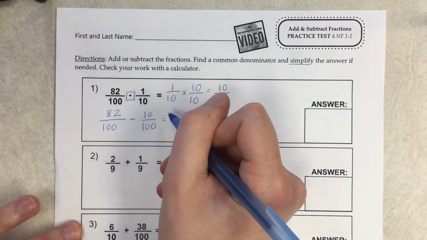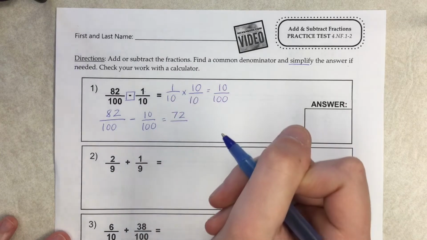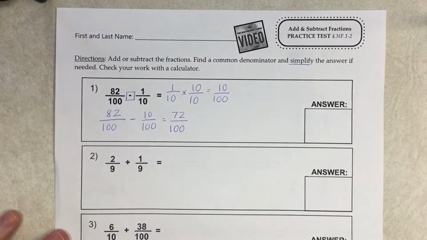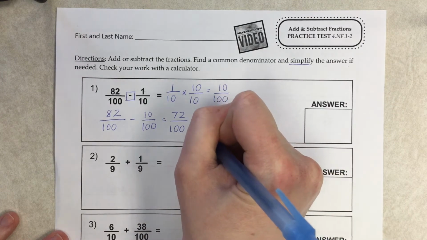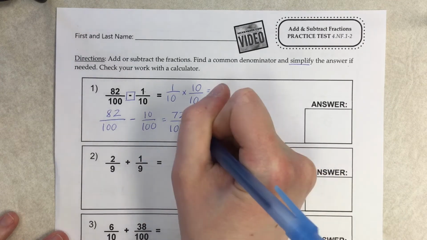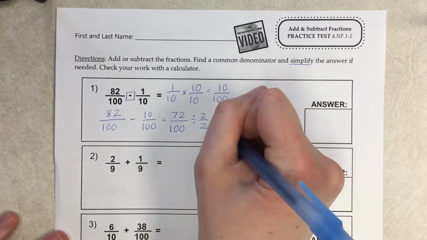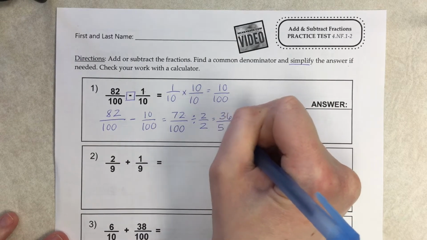So now I can subtract 82 minus 10. I can use mental math for that and get 72 in the numerator. I'm subtracting, so my denominators stay the same, and I get 100 for my denominator. I need to simplify this to get it smaller, so I can divide by the whole 2 over 2 since 72 and 100 are both multiples of 2. When I do that, I get an equivalent fraction of 36/50.